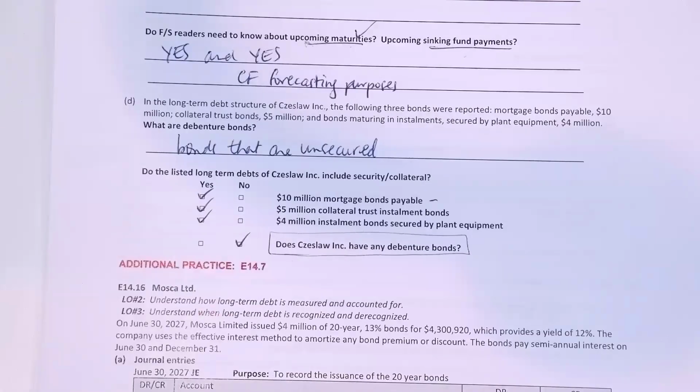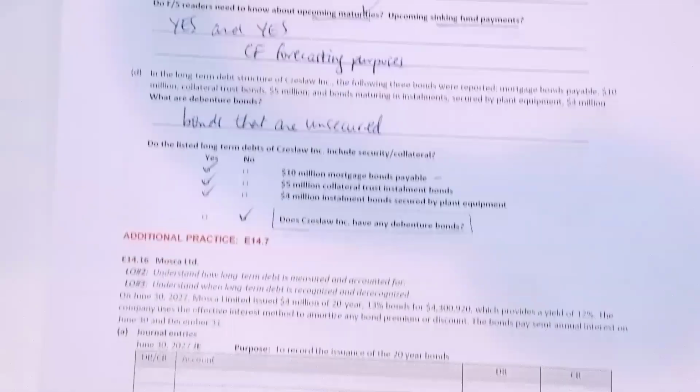Okay, how are we doing for time? Oh, we're doing so well. Let's do Mosca.